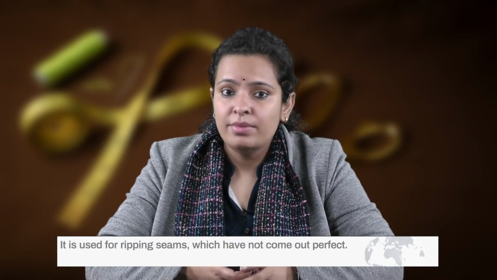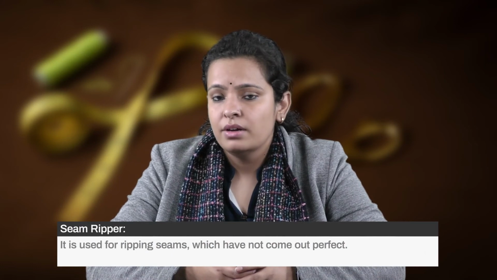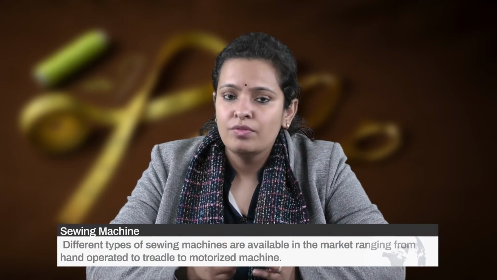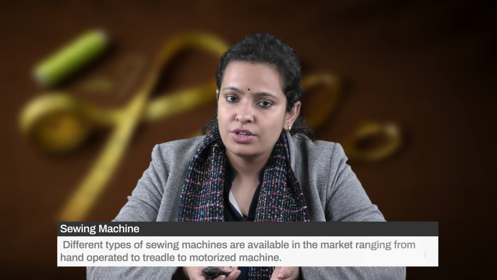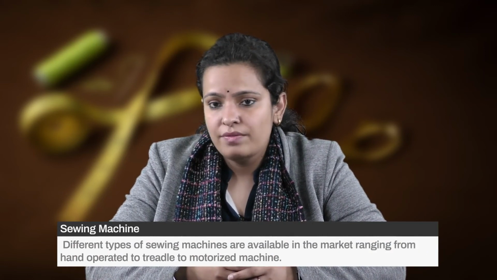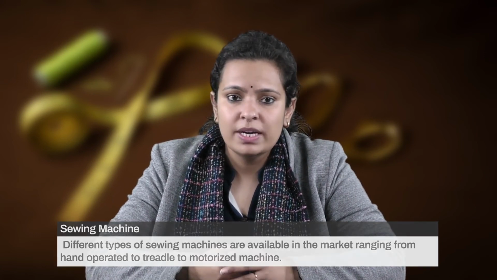We have the seam ripper to remove the seam or to undo the stitches. It is used for ripping seams which have not come out perfect, so we use the seam ripper for that purpose. Sewing machine, definitely, for construction of a garment we need one. Different types of sewing machines are available. We will discuss in detail in the next unit.